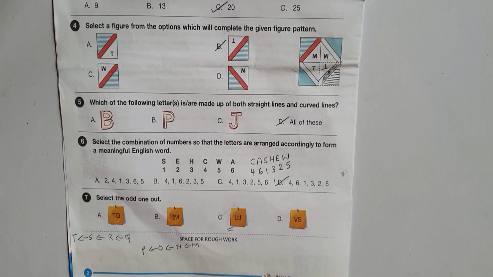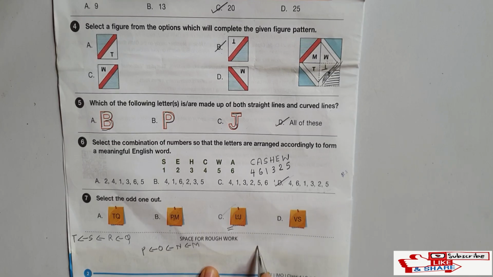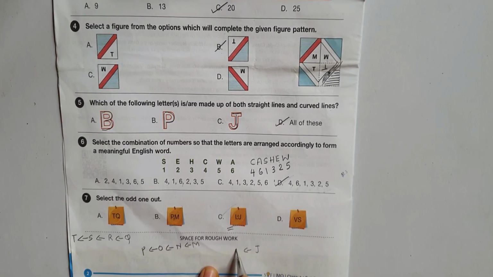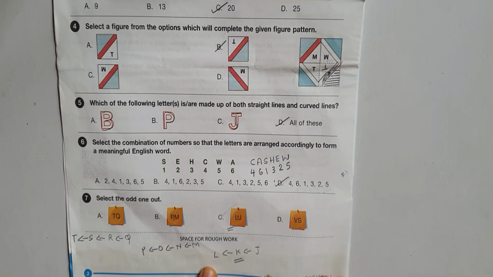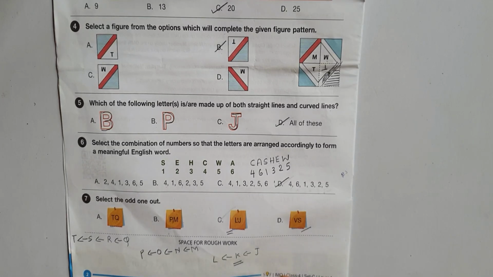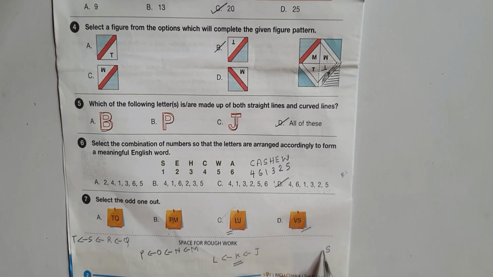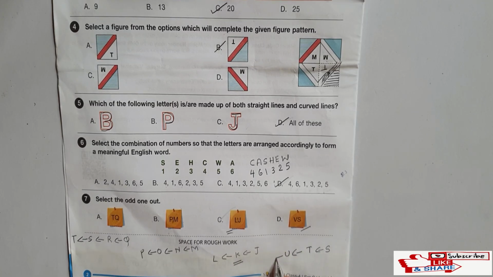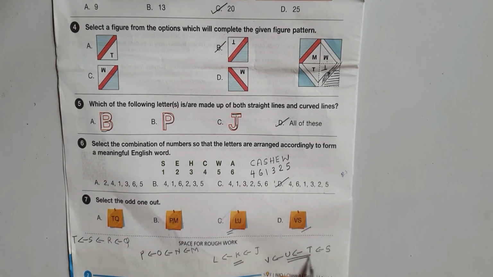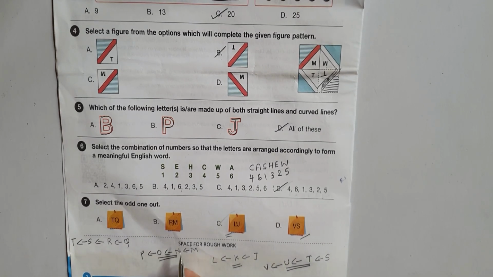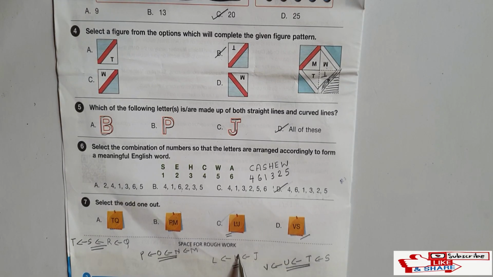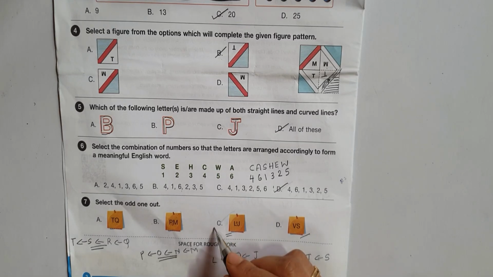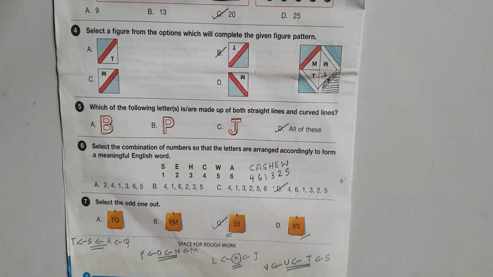Let's check this one. J, K, L. So here only one letter. Let's check this one. S, T, U and V. There are two letters. Here also two letters are there. Here also two letters are there. But for LJ we get only one letter. Therefore option C is the odd one.